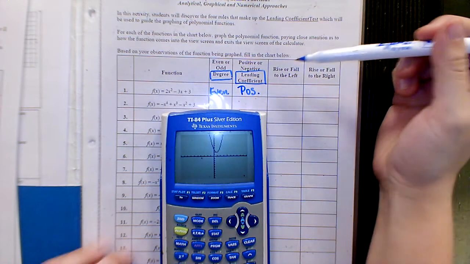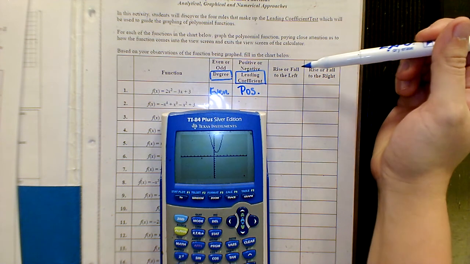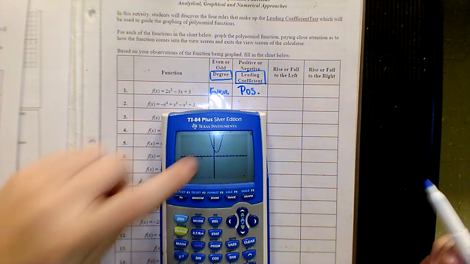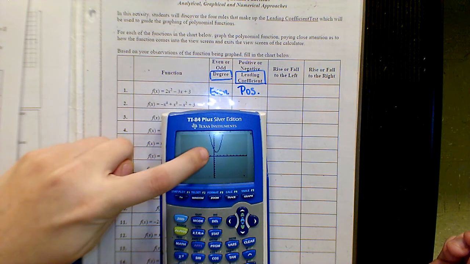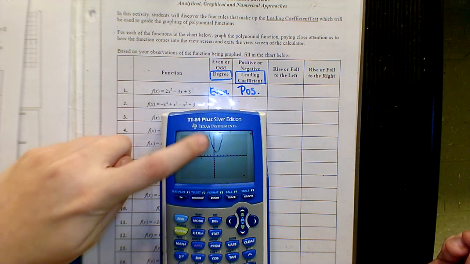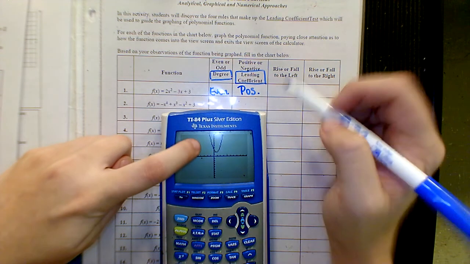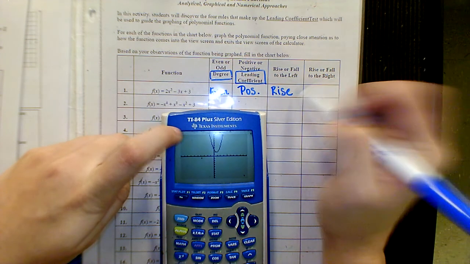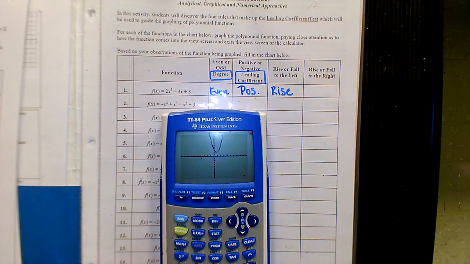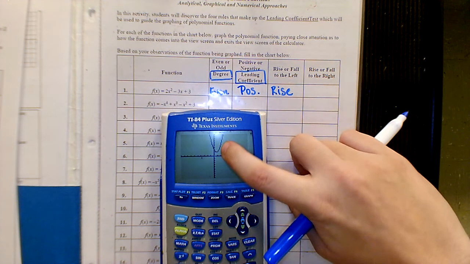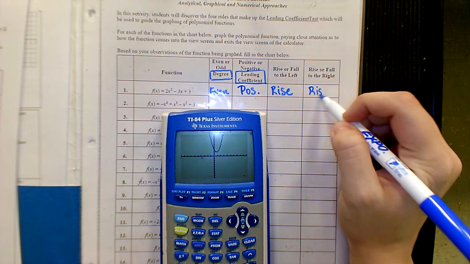Now, based off the graph, does the graph rise, meaning go up, or fall, meaning go down, on the left-hand side? If you were to trace that left end behavior, notice how it's rising, going up. Does the graph rise or fall to the right, meaning the right end behavior? If you trace the right-hand side, notice how that's rising as well.